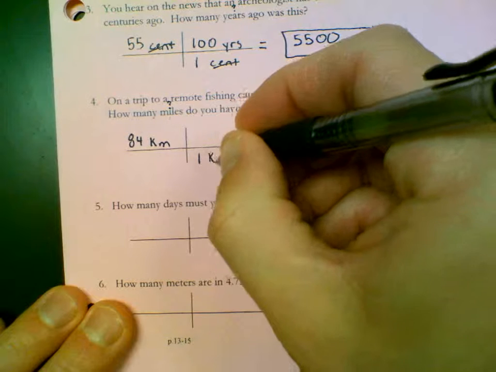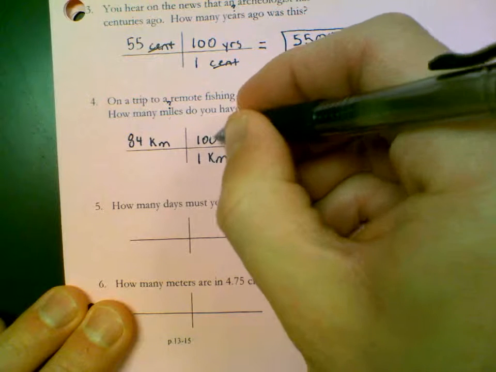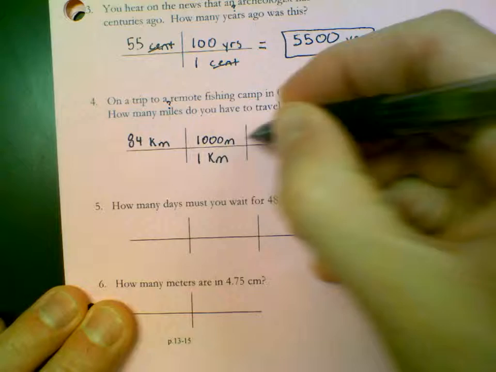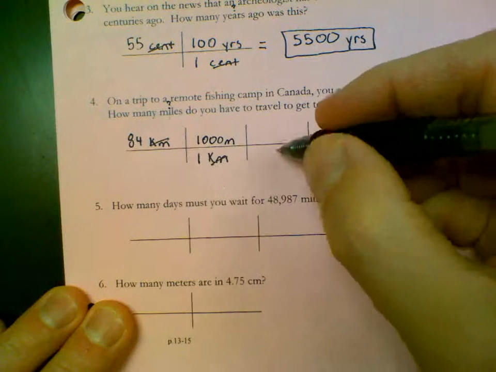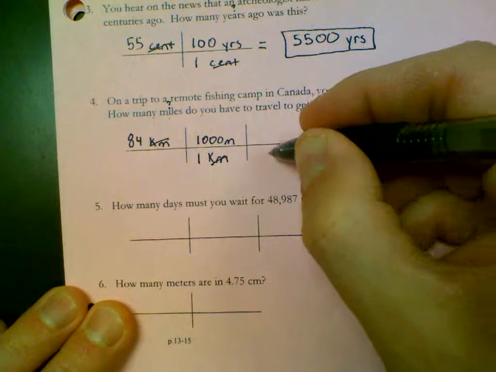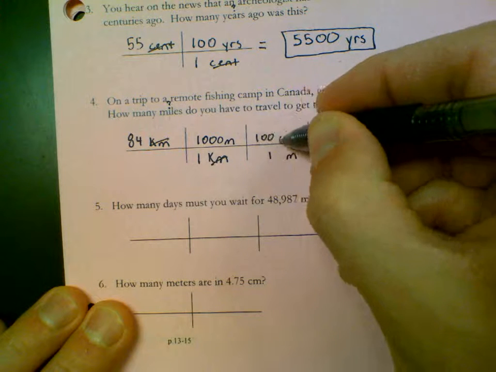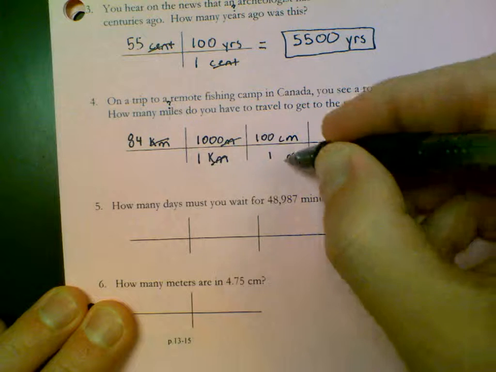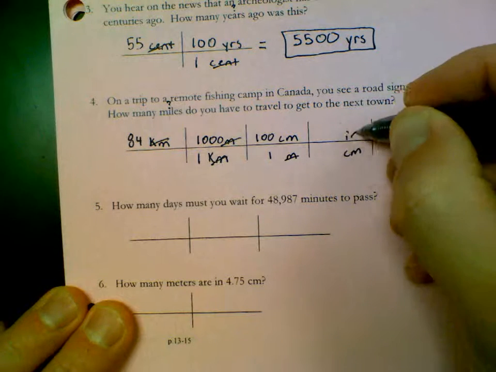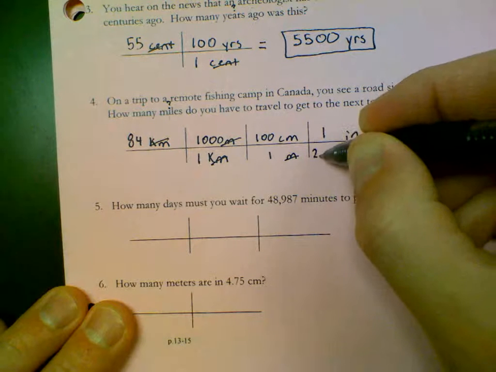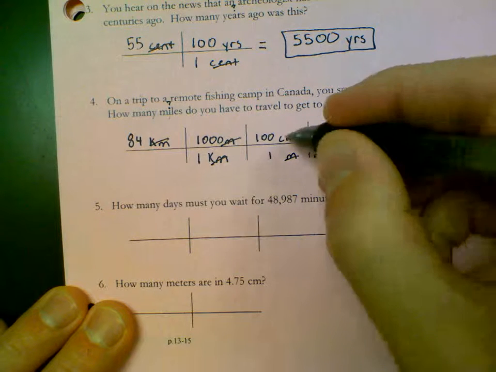Every 1 kilometer is equal to 1,000 meters. Kilometers will cross off. We don't want meters. Every 1 meter is equal to 100 centimeters. This will cross off. Now we can use our centimeter to inch conversion. 1 inch was 2.54 centimeters.